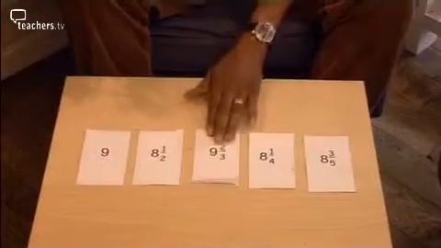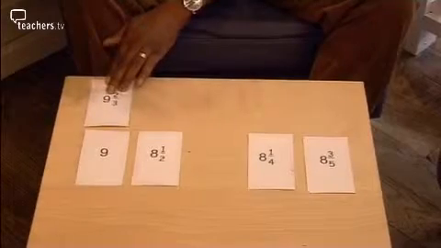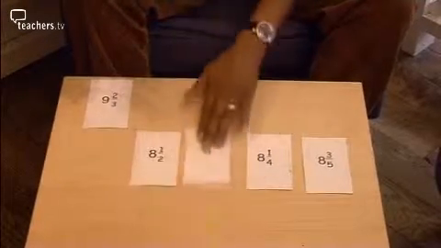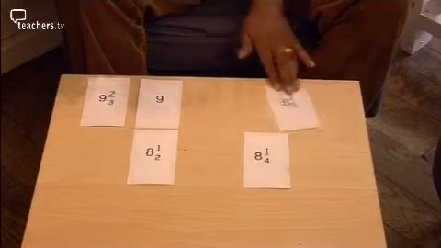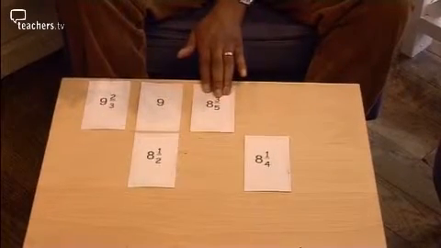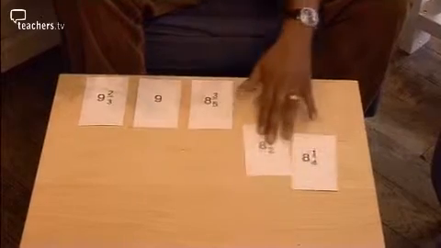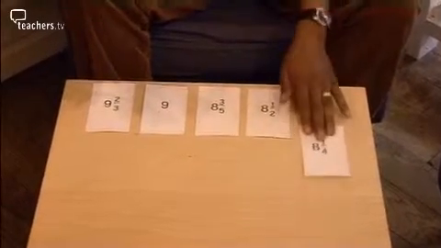If we sort these numbers into decreasing order, we have got 9 2/3, 9, 8 3/5, 8 1/2, and 8 1/4. So now, if we go back to the original fractions, they will be in ascending order.